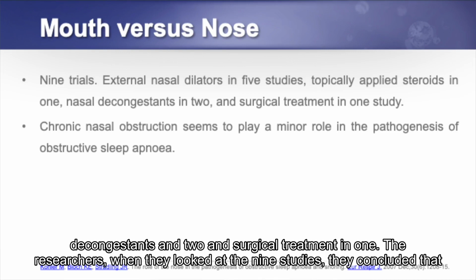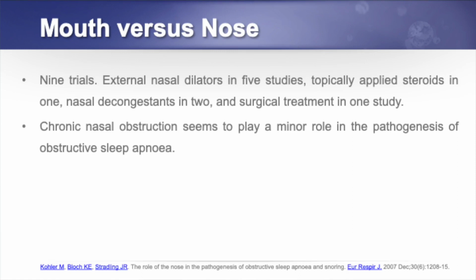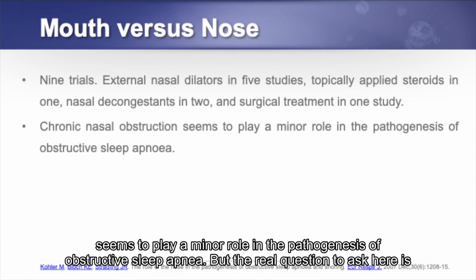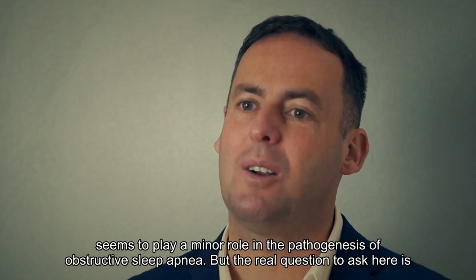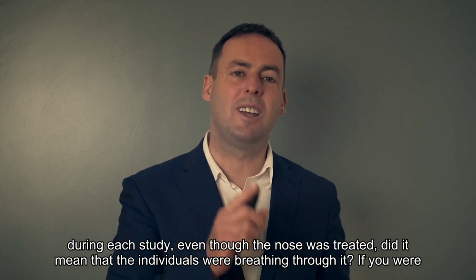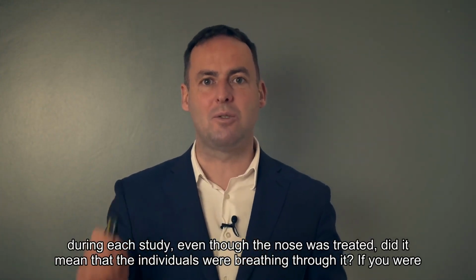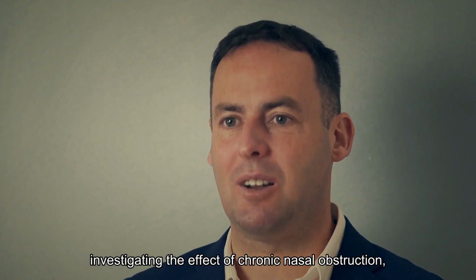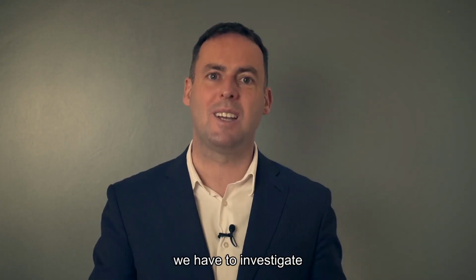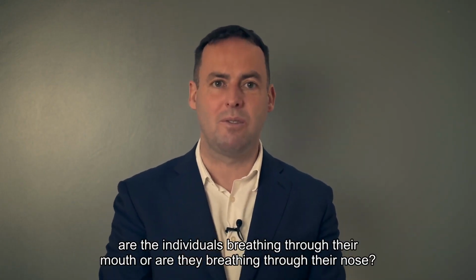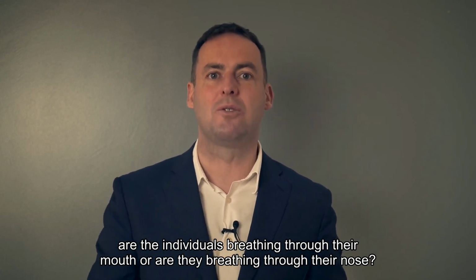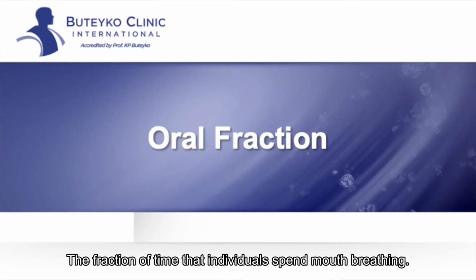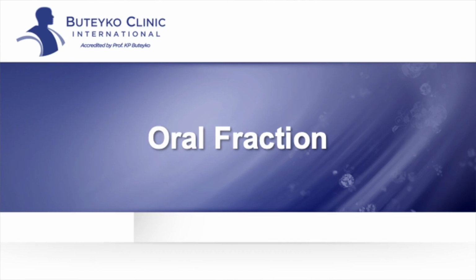The researchers, when they looked at the 9 studies, concluded that chronic nasal obstruction seems to play a minor role in the pathogenesis of obstructive sleep apnea. But the real question to ask here is, during each study, even though the nose was treated, did it mean that the individuals were breathing through it? If you were investigating the effect of chronic nasal obstruction, we have to investigate, are the individuals breathing through their mouth or are they breathing through their nose? The fraction of time that individuals spend mouth breathing.